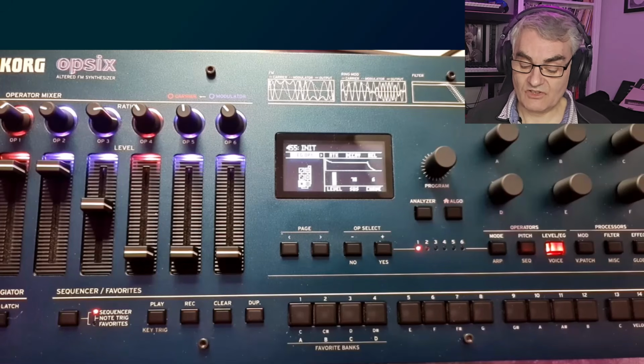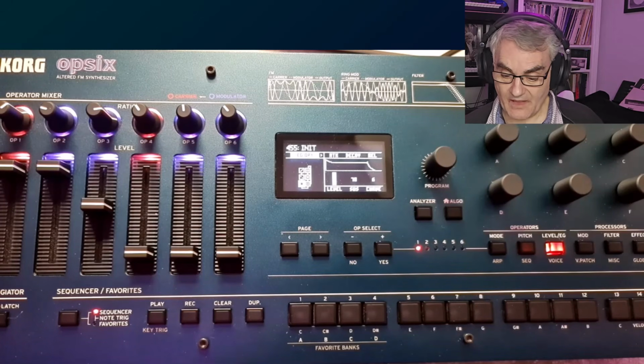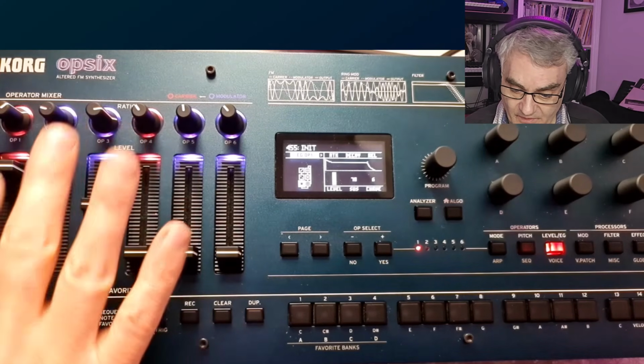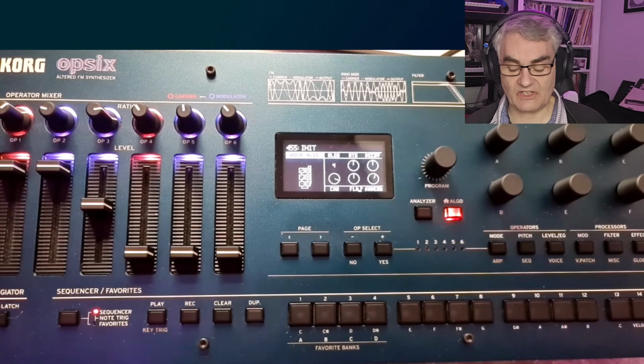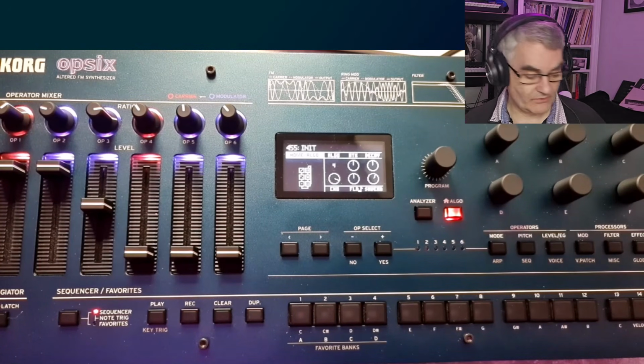So you create some interesting combinations of hybrid sounds of FM. So you could do FM into a filter, or you could just do all FM and you could do all filter. You could use any of those algorithms to suit what you want.